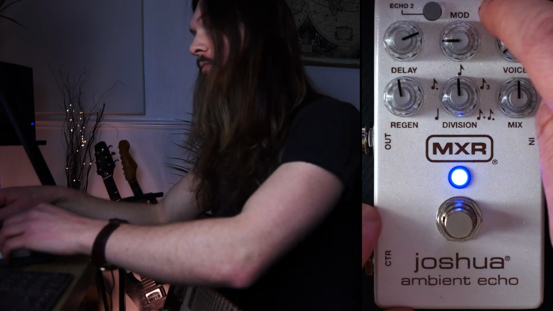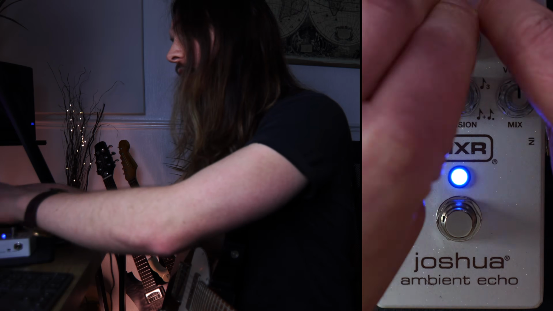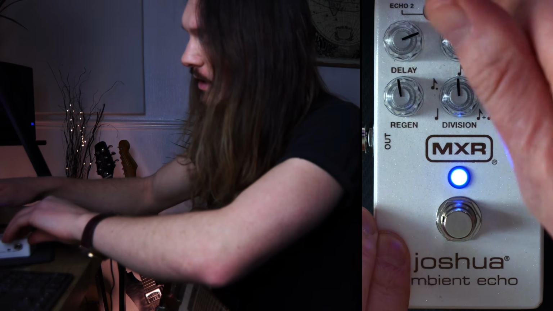You can hear that as the delay repeats there, the pitch is kind of shifting a little bit. If I want a really shallow depth, for example, and then I want the speed faster, I can hold that down, take the depth down to 0 and max out the speed.